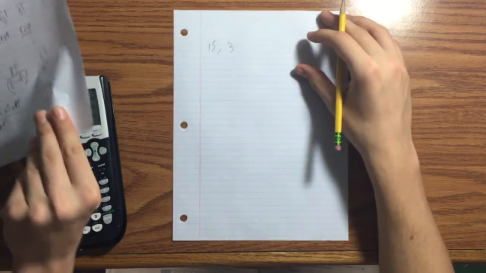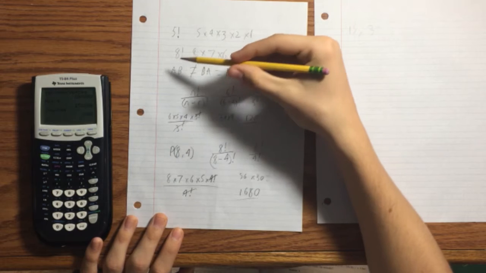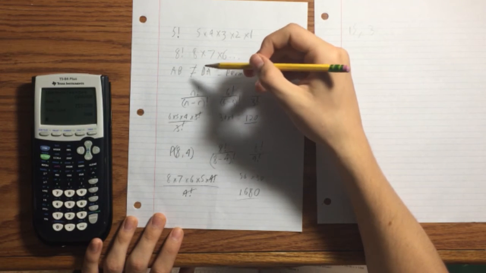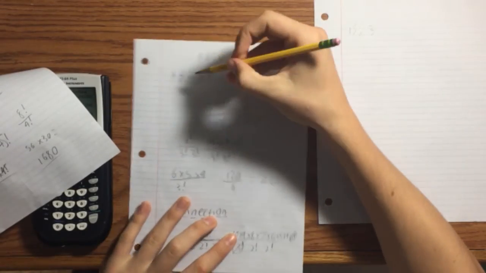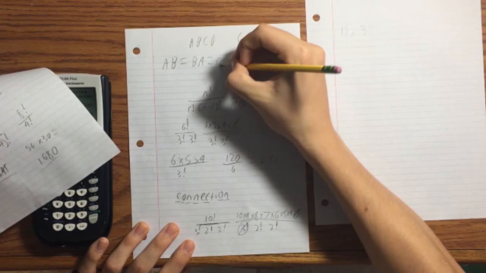Well, going back to our first paper here, we can see that if the grouping AB does not equal the grouping BA, then it is a permutation. But if AB does equal BA, then it would be a combination.